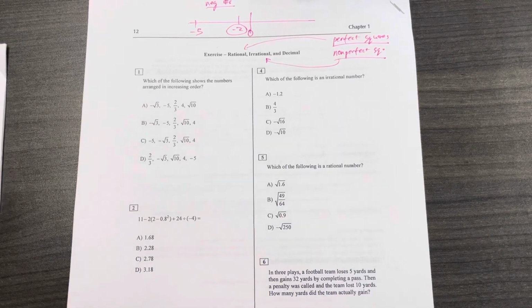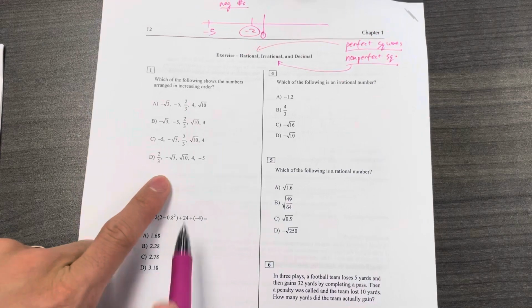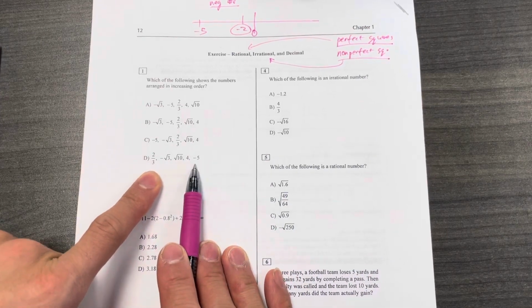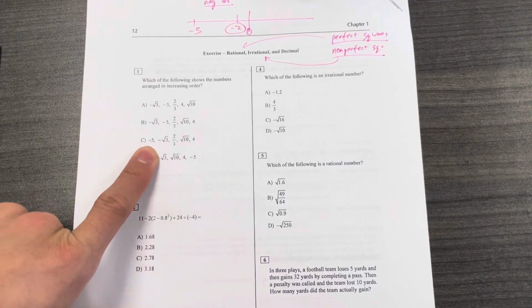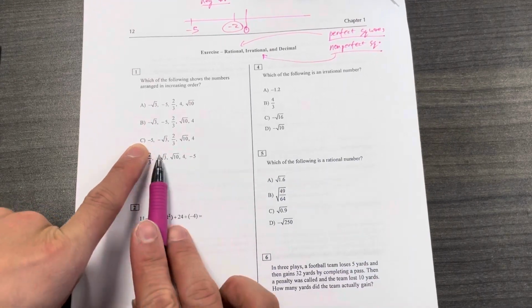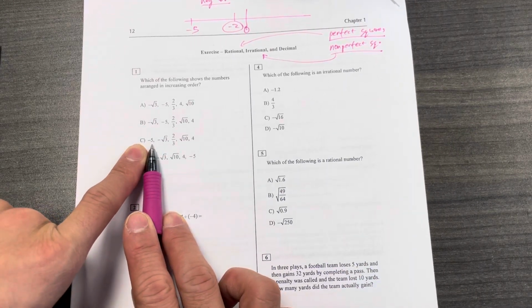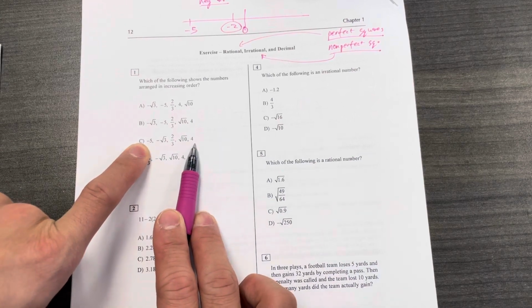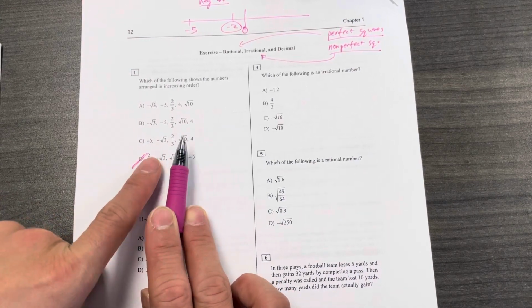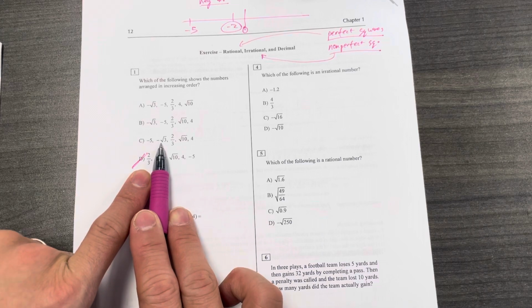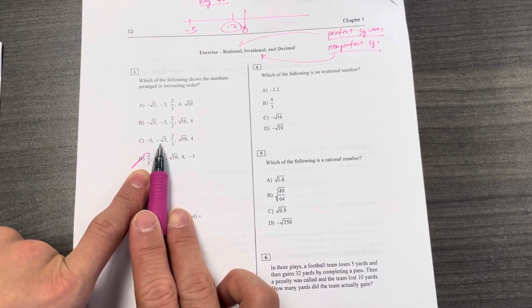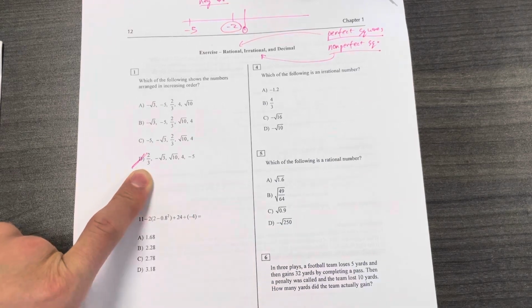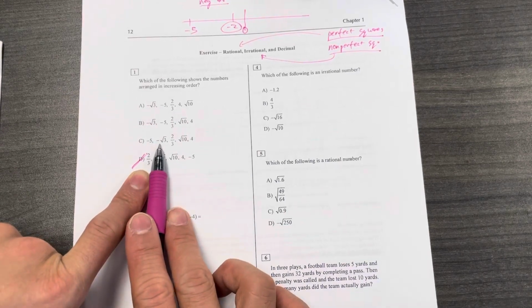Which of the following shows the numbers arranged in increasing order? Obviously, -5, I see it at the tail end. That means it's not in the correct order, so it can't be answer choice D. So now I'm going to look at answer choice C. Obviously, -5 is correctly placed on the tail end, and 4 is correctly placed on the latter end. Let's see when it comes to this, right? -3, that's going to be somewhat a little bit below 2, because the square root of 4 is going to be simplified to 2. And so this is correctly placed here.